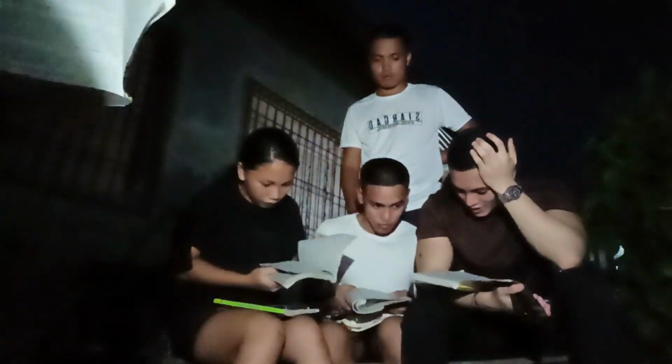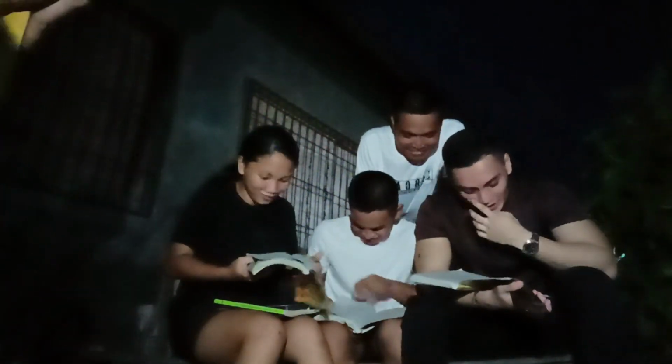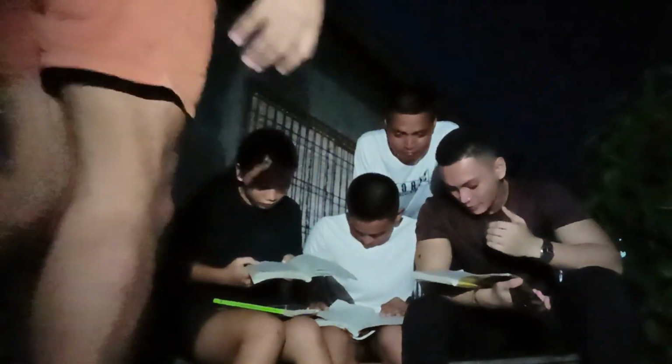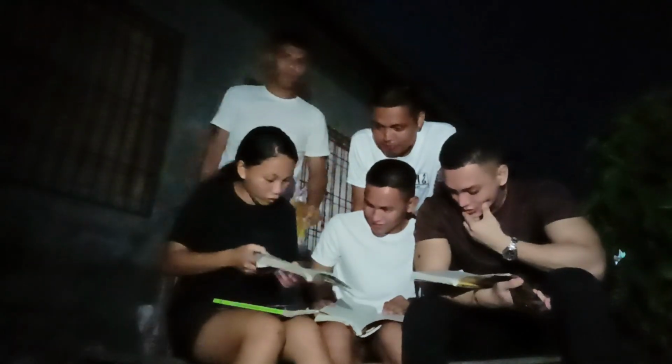So, Section 32, there shall be no difference, di dapat way kalahian ang sealed sa unsealed private document insofar as their admissibility as evidence is concerned.